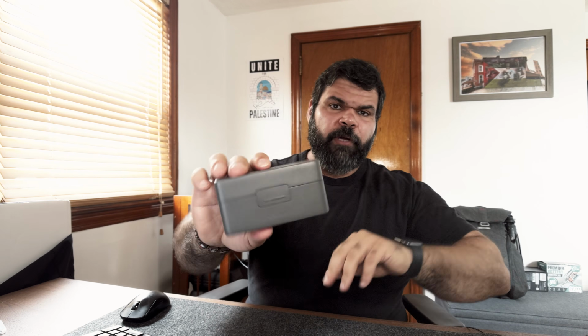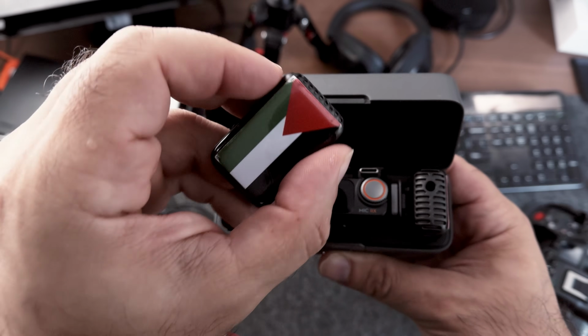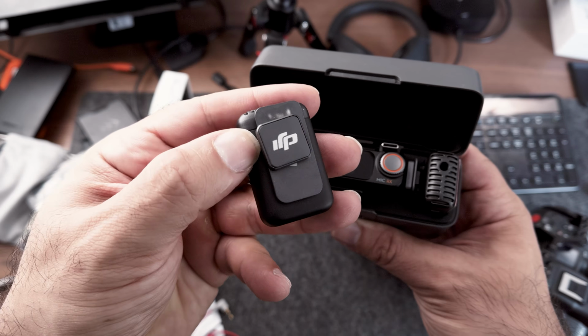Now, if cost were no object, I'd recommend a wireless lav setup, specifically the DJI. I'll put a link down there if you've got a larger budget, but this is a pretty cost-effective approach to solving the audio problem for most people, especially for talking head videos.